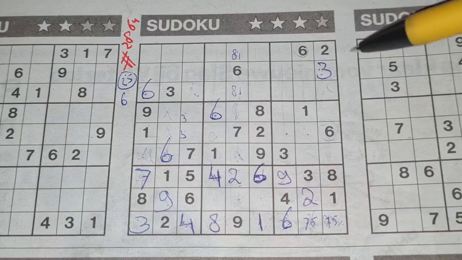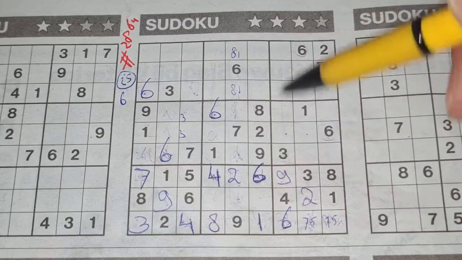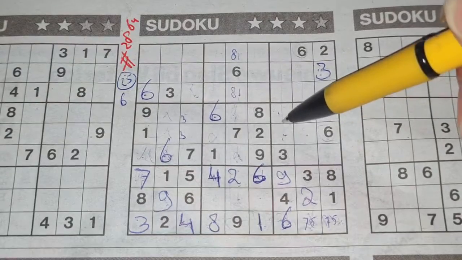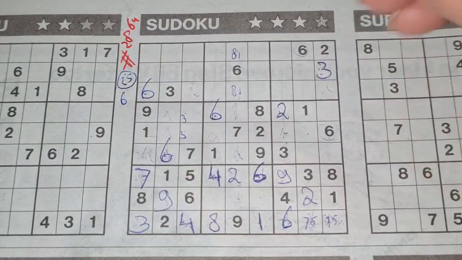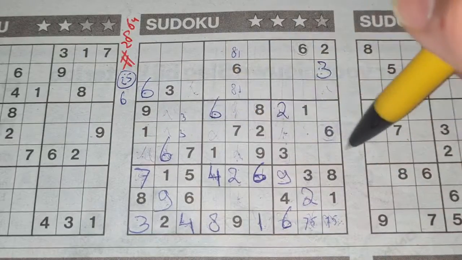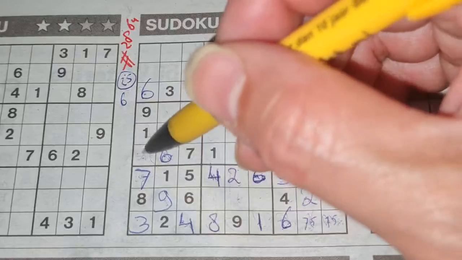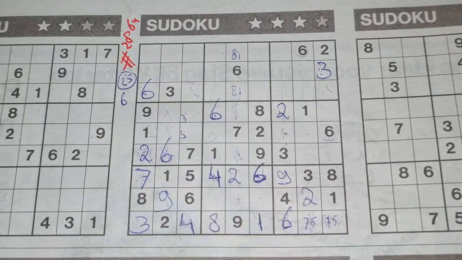We have a 2 in the last column, a 2 in the column next, so in that column, the only 2 places for the 2 should be here or there. We see there's a 2, no 2 there, 2 should be there. 2 in this row, 2 in the middle row. So in the row below, the only place for the 2 should be there. Alright.